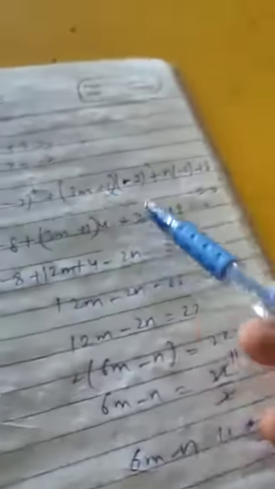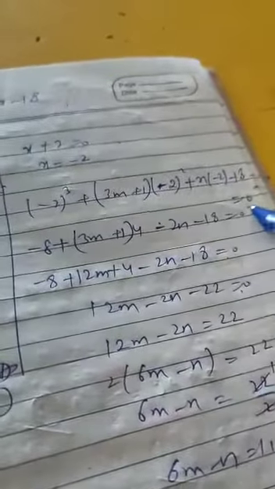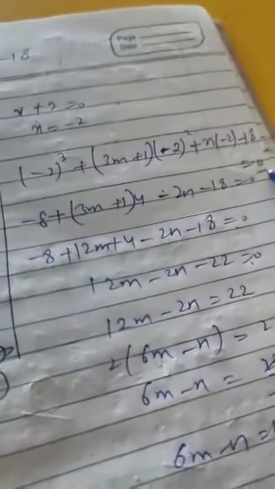The second factor is x plus 2. From here we get x is equal to minus 2. By substituting this value in this equation, we again put it equal to 0 because it is also a factor, and you get the second equation like this. Now you solve the first and second equations, and you get the values of m and n. This is how it works. The first exercise is very simple. You can complete it today only.